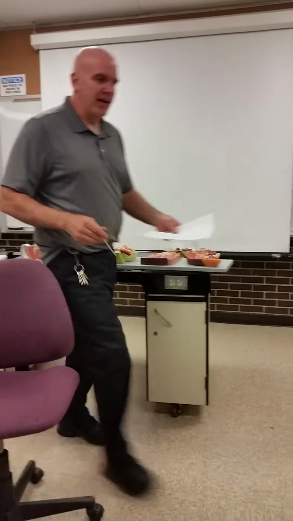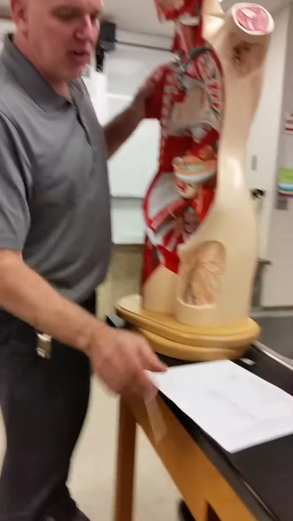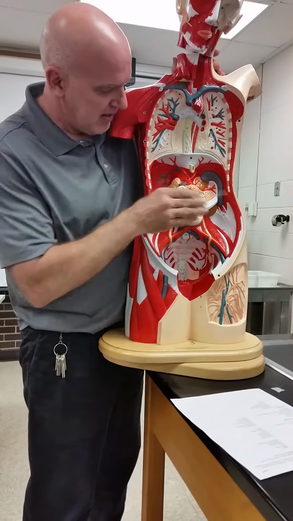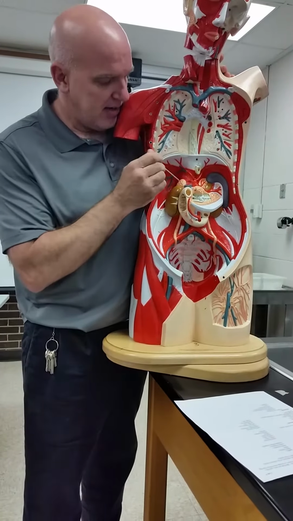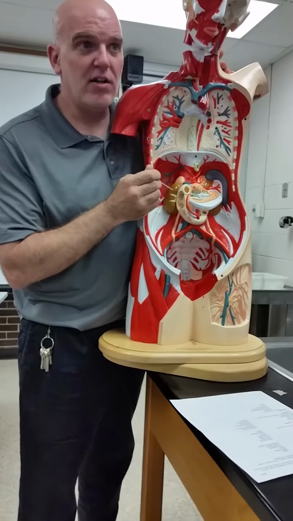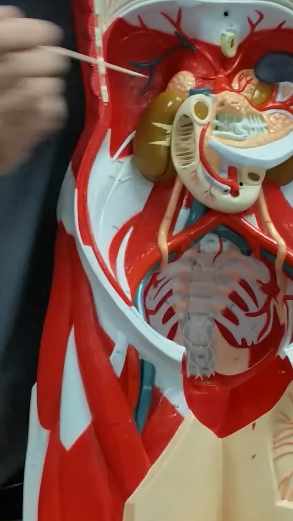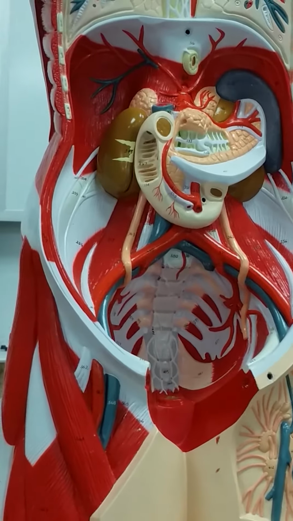General anatomy, let's do on here. The general anatomy is like this. This is an adrenal gland, and this is a kidney. Adrenal, renal. Can be called a renal gland as well.